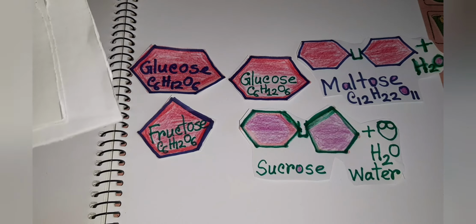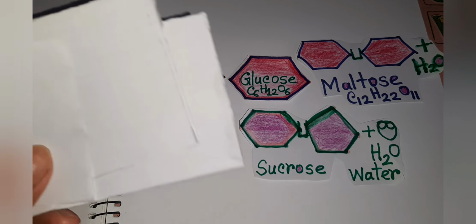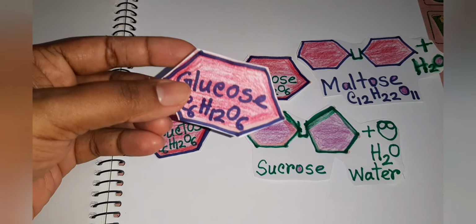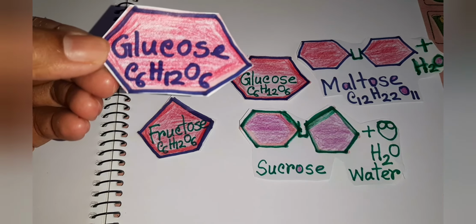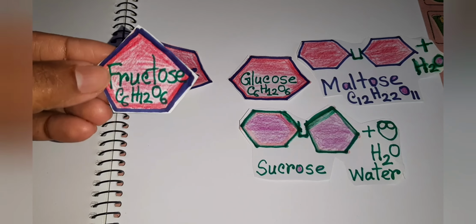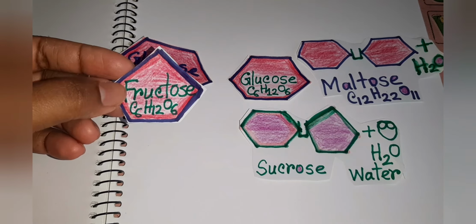It can help you to remember the monosaccharides, disaccharides, and what the reaction is. So you just take an old paper like this and cut it, and write here, this is glucose, C6H12O6, and this is fructose, that is C6H12O6. All right. So we can easily explain, this is glucose.